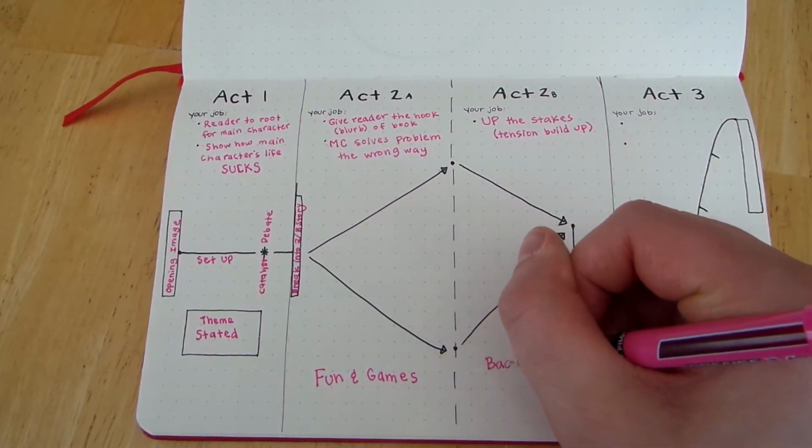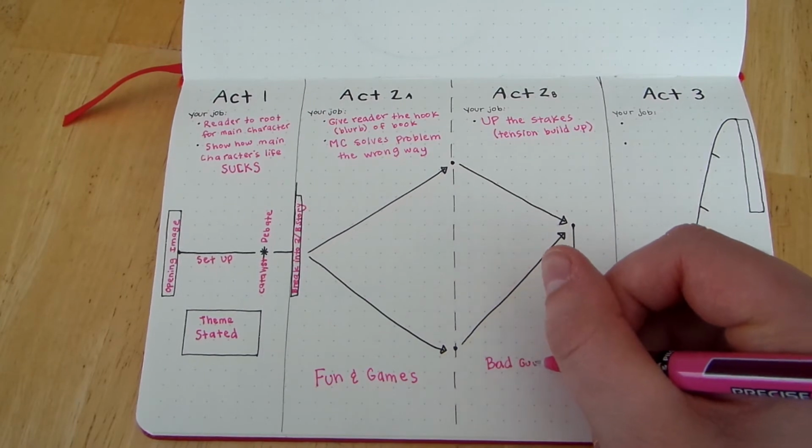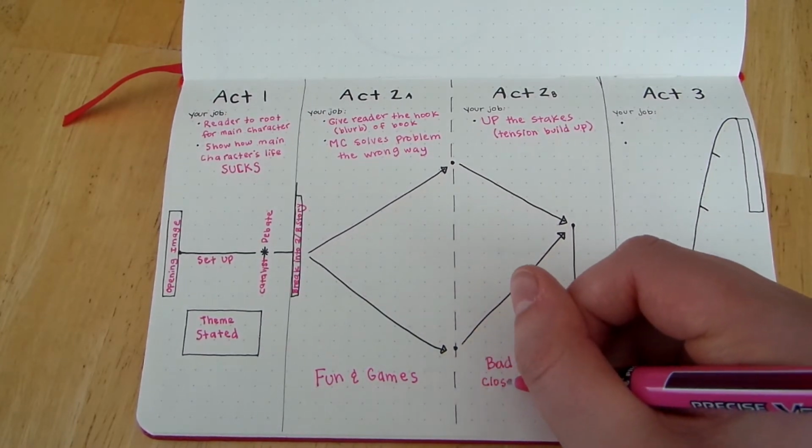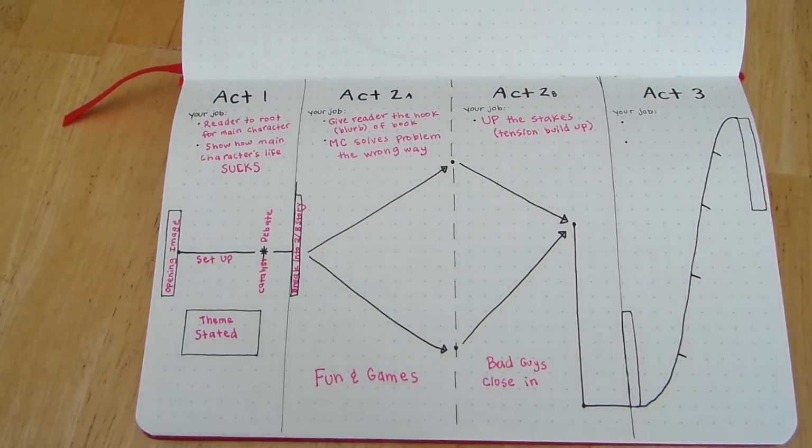This can be real bad guys in your story, but you really need to have the bad guys of your character's internal problems coming out. So they've been trying to solve the problems in the wrong way. Now you're really showing how that's actually a bad thing and that they really need to solve their problem internally, but they still refuse to.